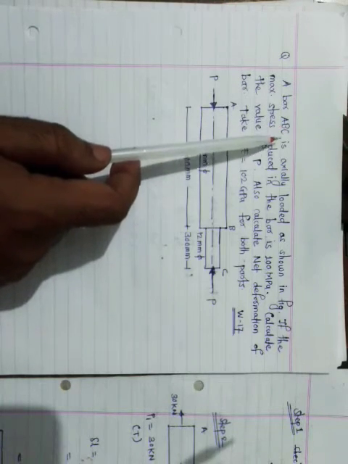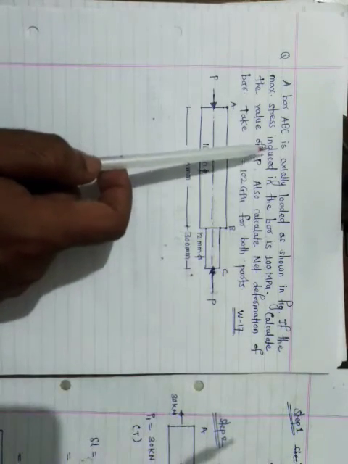A bar ABC is loaded as shown in the figure. This is the figure. If the maximum stress induced in the bar is 100 MPa, calculate the value of P. Also calculate the net deformation of the bar. Take E equal to 102 GPa for both parts. Okay, this is the problem.